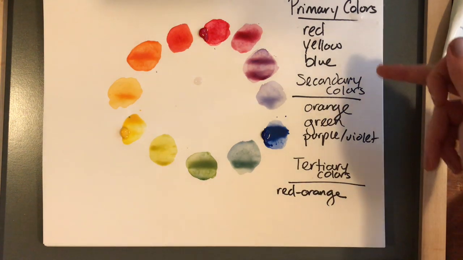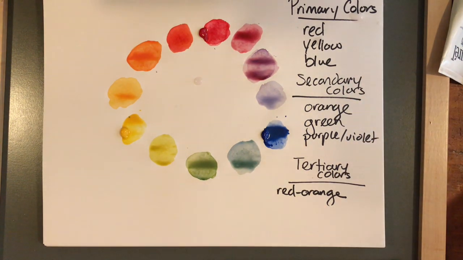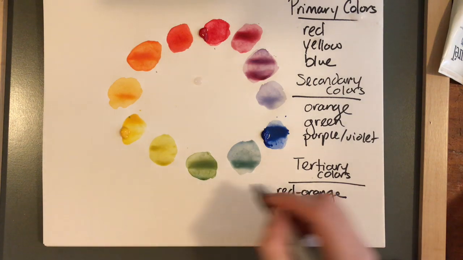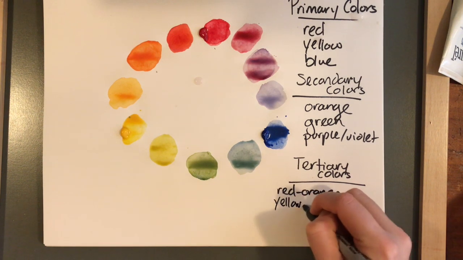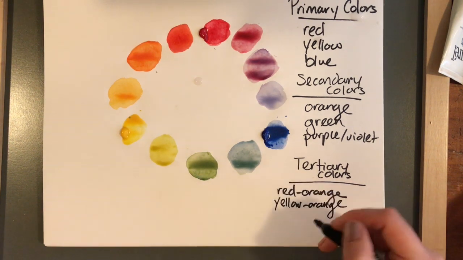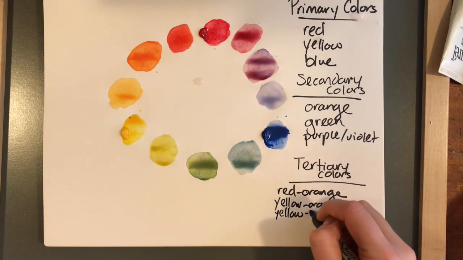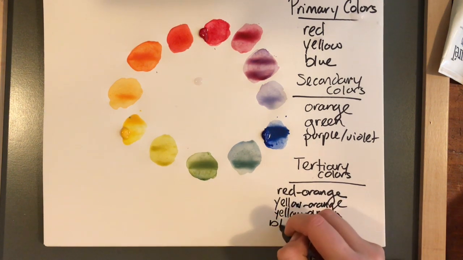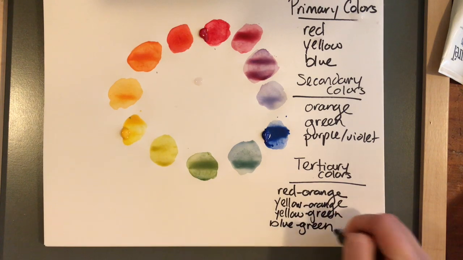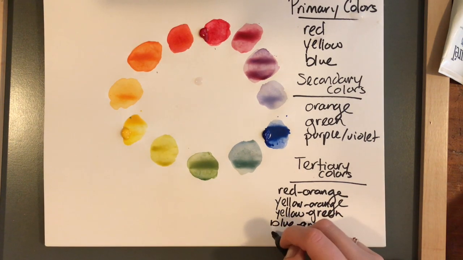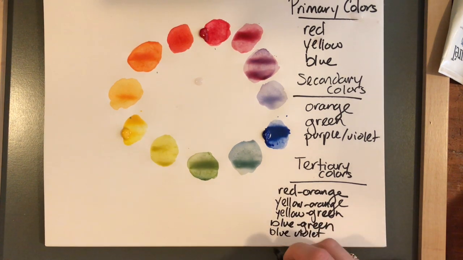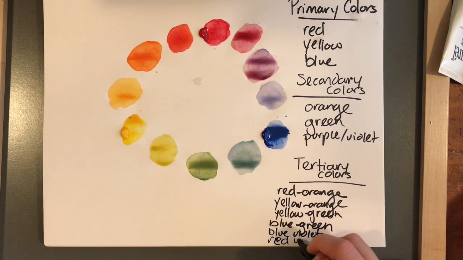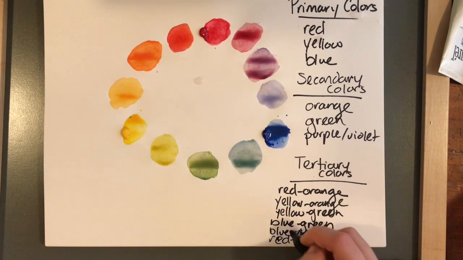Just remember that you have your primary, secondary. I'm going to list out the tertiary colors as well. This is going to be some of the information I ask you about later, so it's important to remember this. All right, so we have red-orange, we have yellow-orange, we have yellow-green, we have blue-green, and I'm going to keep listing these here because you can see them. We have blue-violet, and we have red-violet. Okay. So those are your tertiary colors, your primaries, and your secondaries.